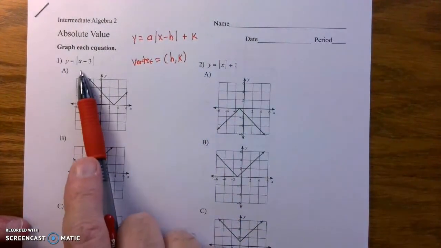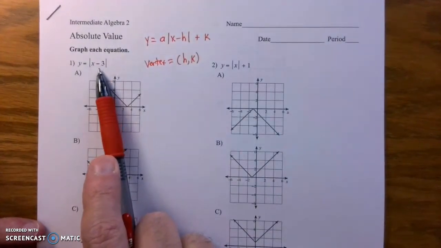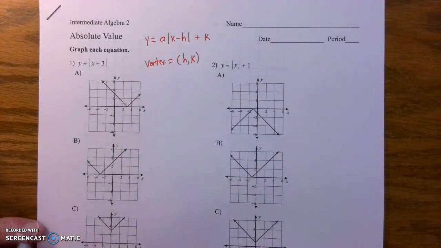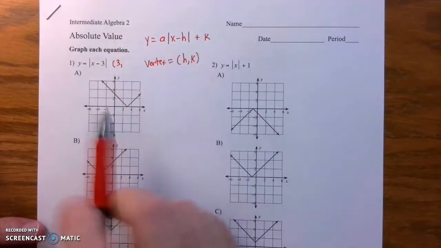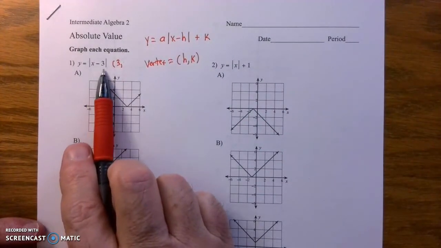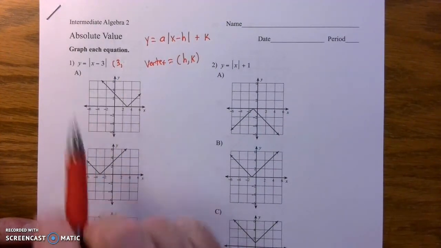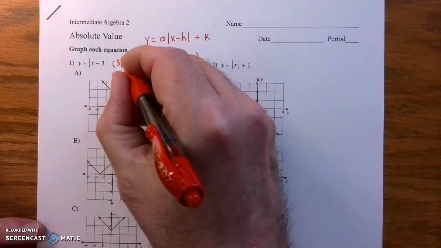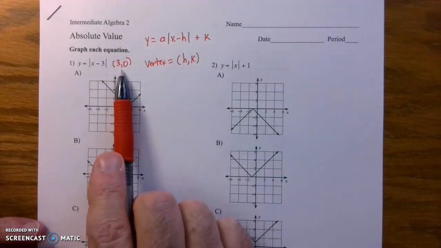Let's look at number one. Inside, that says -3. So the H is 3. Outside, there's nothing here. It's plus 0. So K is really 0. So that's where the vertex is.